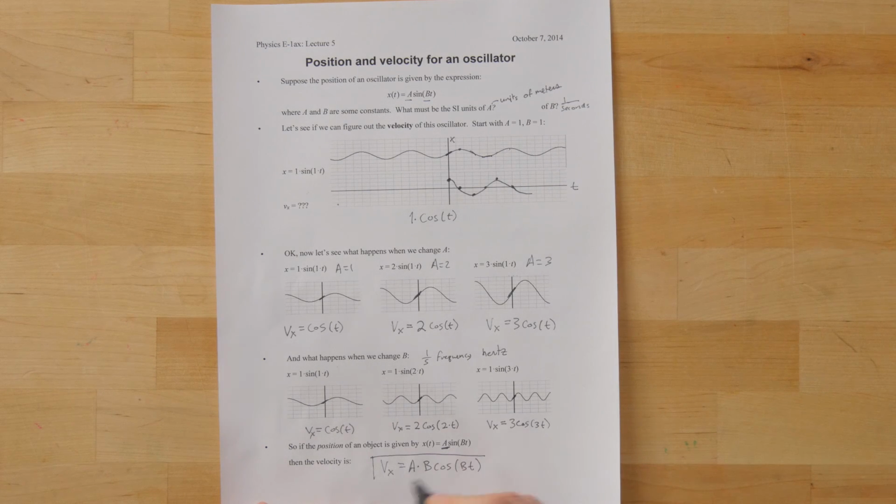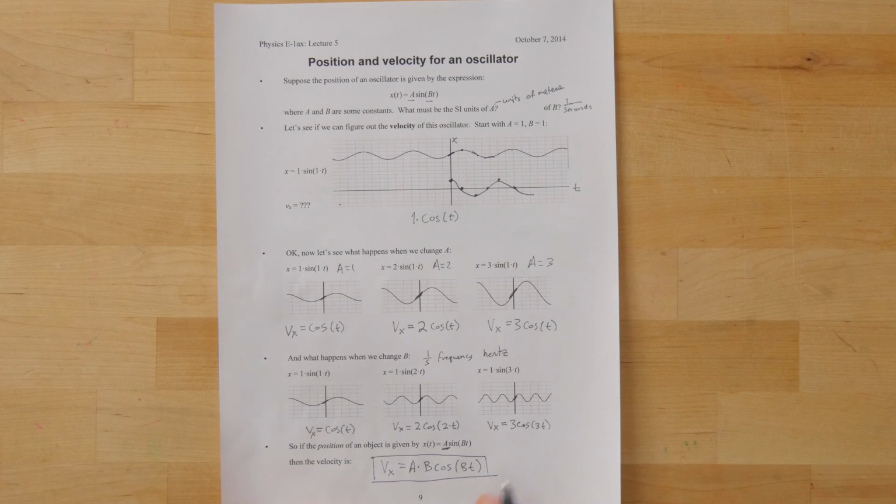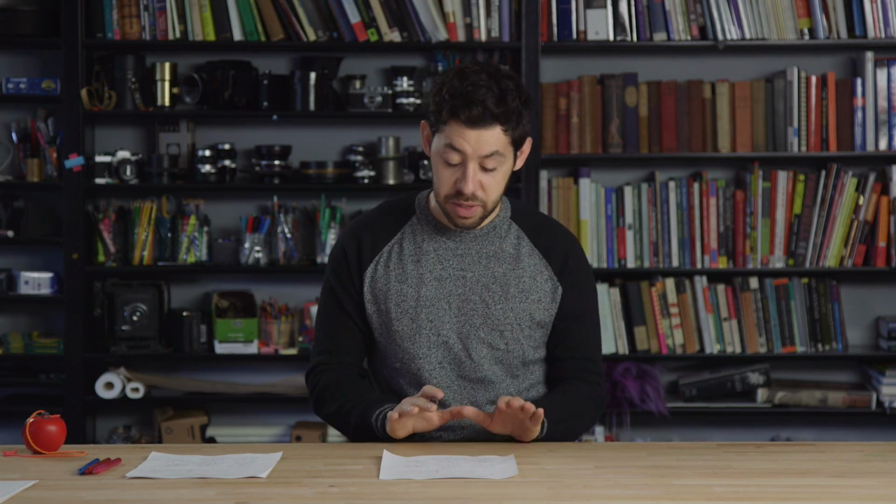And so this is the important result, and that's really all you'll need to know from this sheet, but I just wanted to show you how one can get that by looking at the slopes. I hope that's helpful.